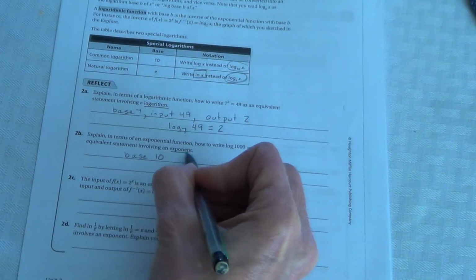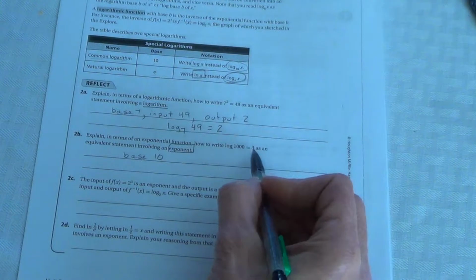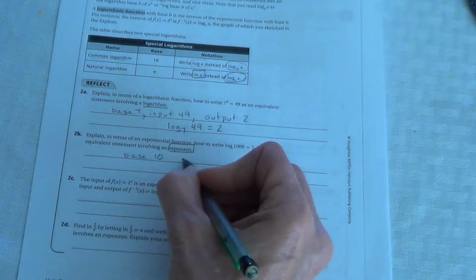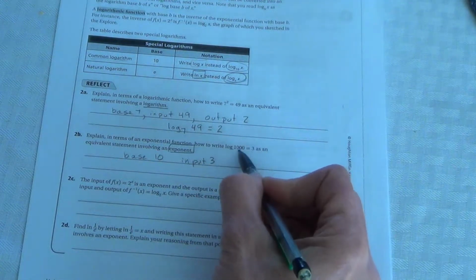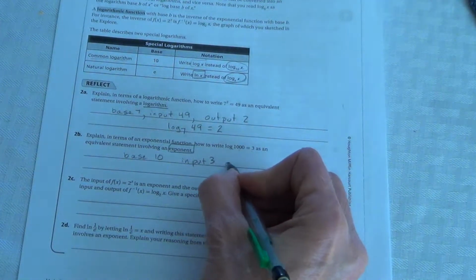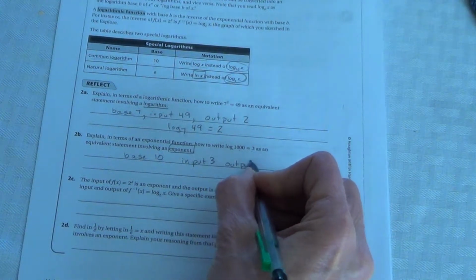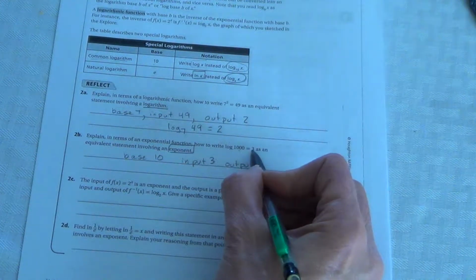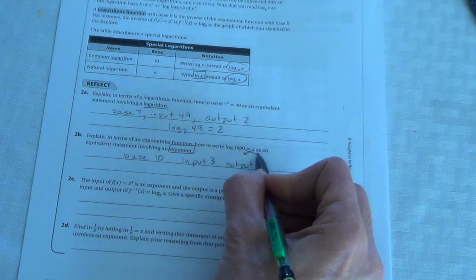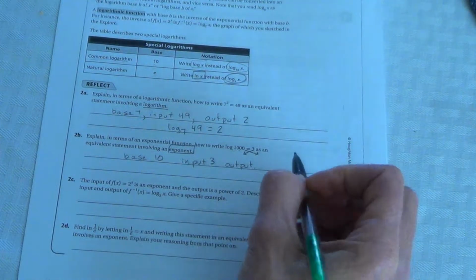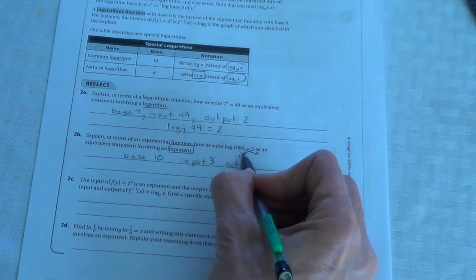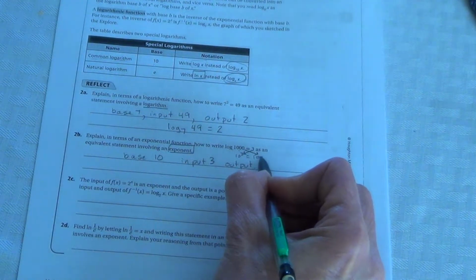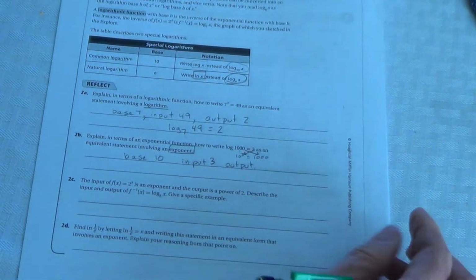And since we're going to exponential now, our output is our input here, input 3, and output will be 1000. So in other words, these two crisscross because they form the inverse, and the base stays the same. So 10 to the third equals 1000. All right?